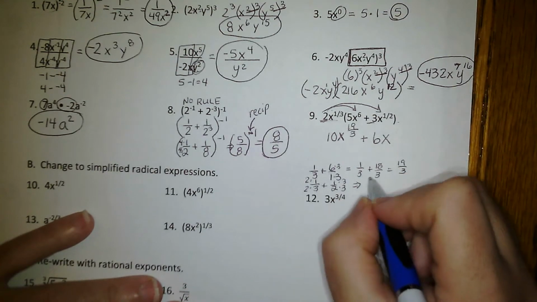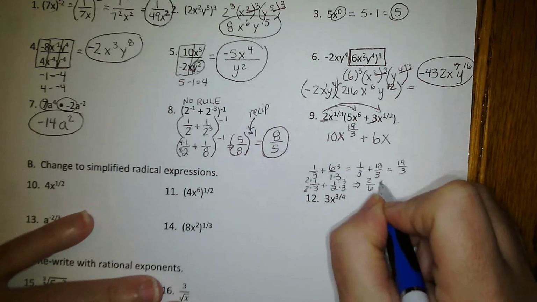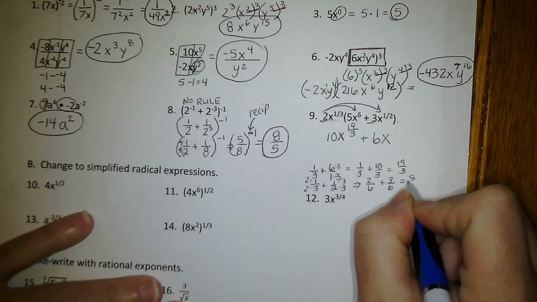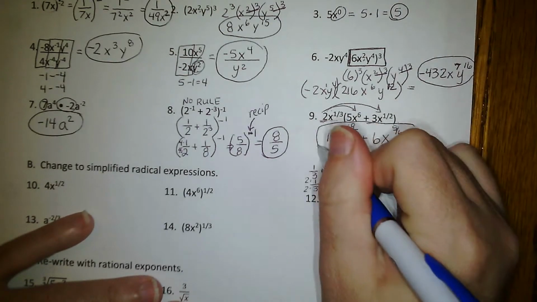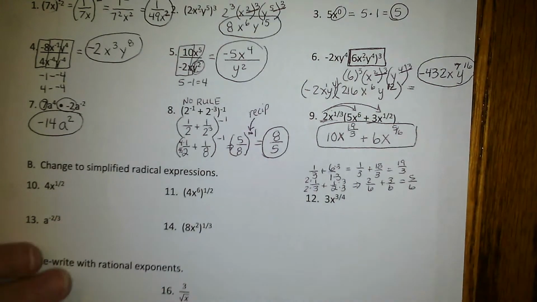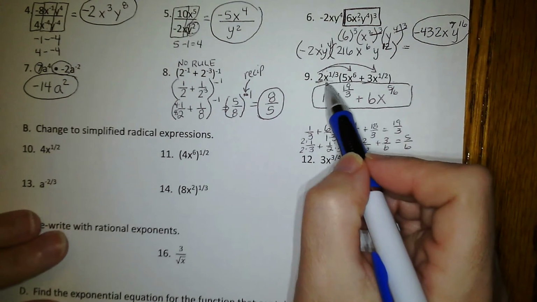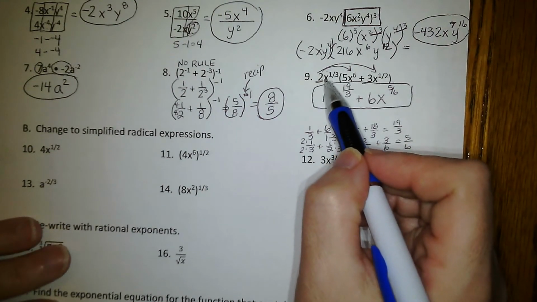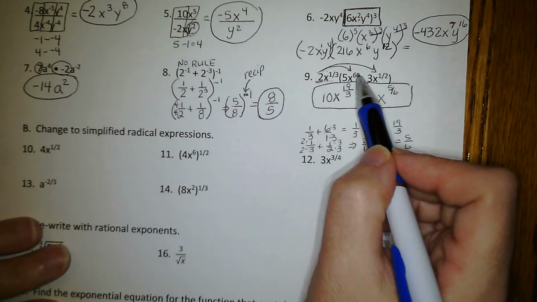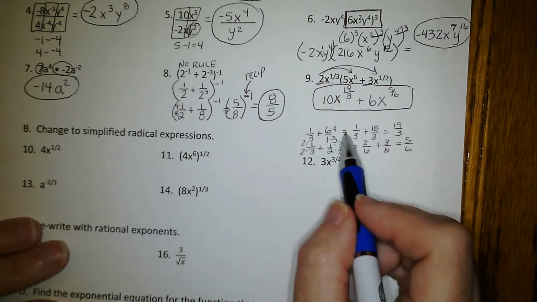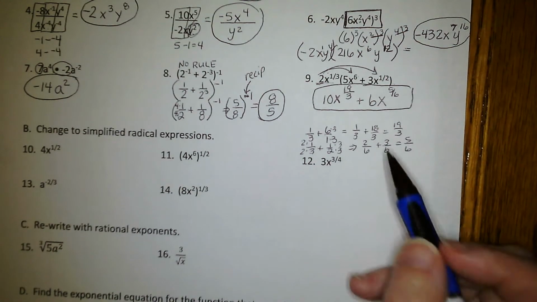And that's 2/6 plus 3/6, which is 5/6. This is your final answer for 9. All right, so remember that when you are distributing, when you're multiplying, you keep the base, but you add the exponents together. And that's why we're looking at common denominators and stuff. Okay.